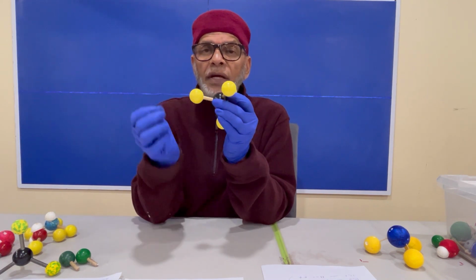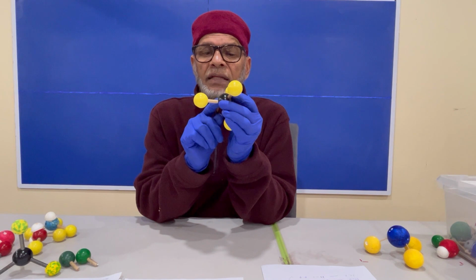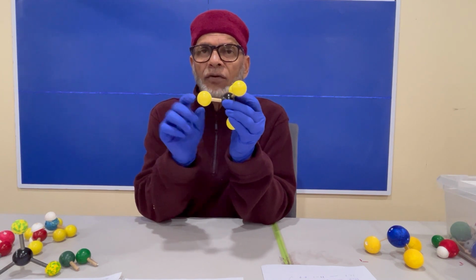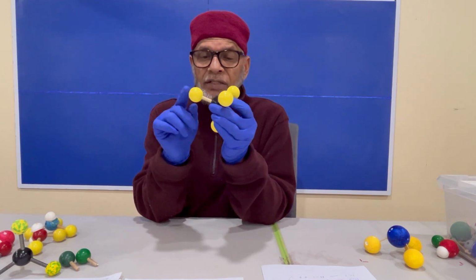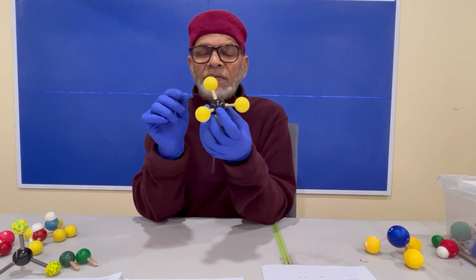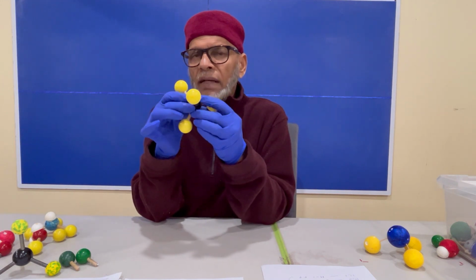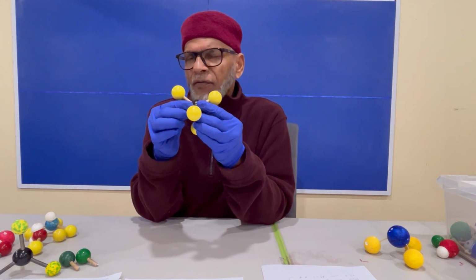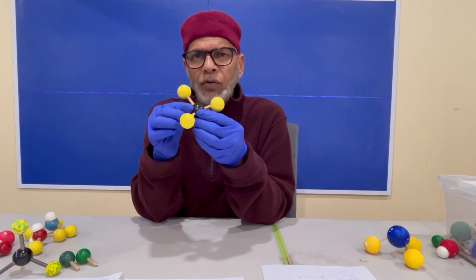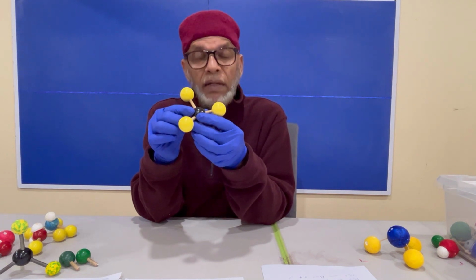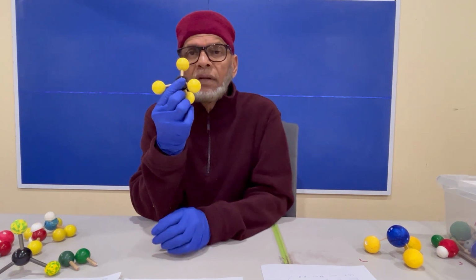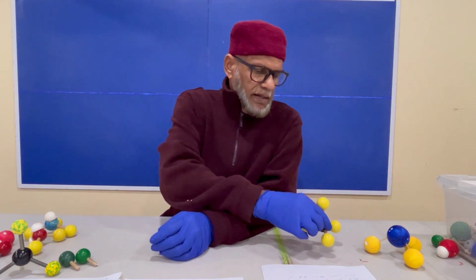The CH bond has a difference of electronegativity of only 0.4. As such, we'll say that each of these bonds here is nonpolar. And when that happens, if all the bonds within a molecule are nonpolar, then the molecule as a whole will be nonpolar.